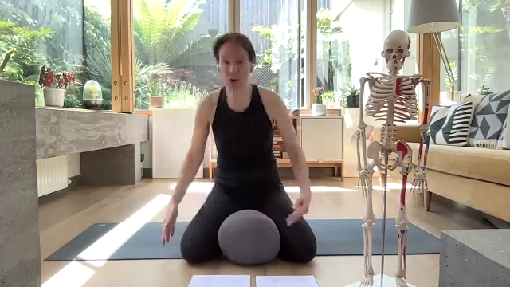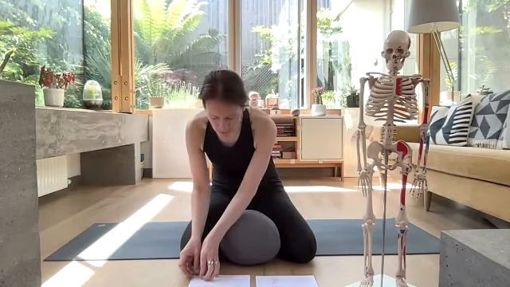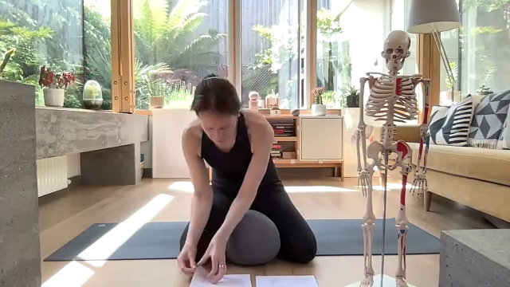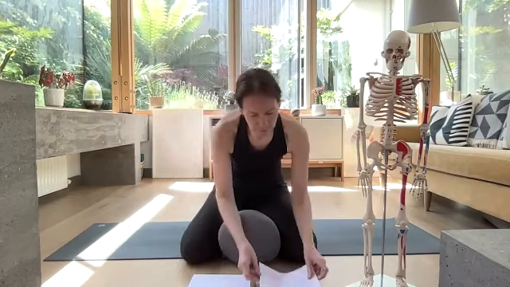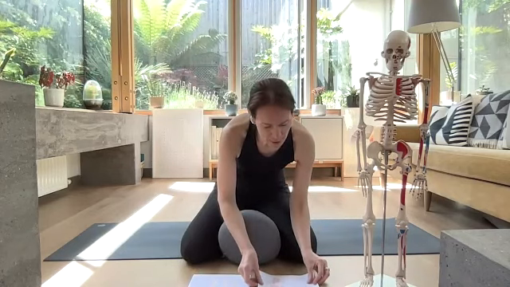And then to stretch would be warrior two, because I'm stretching. And then to strengthen would be these ones again. Okay. And then internal and external rotation.